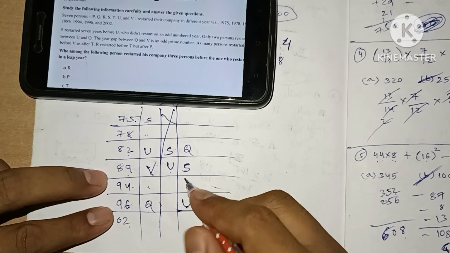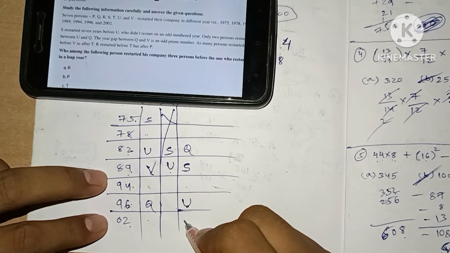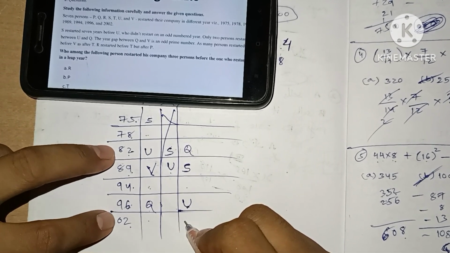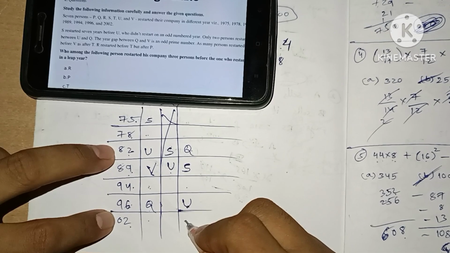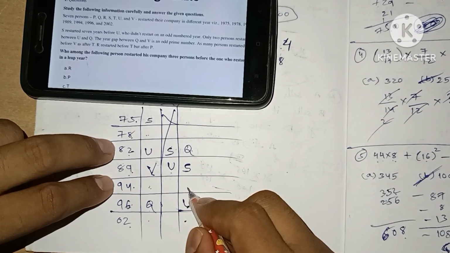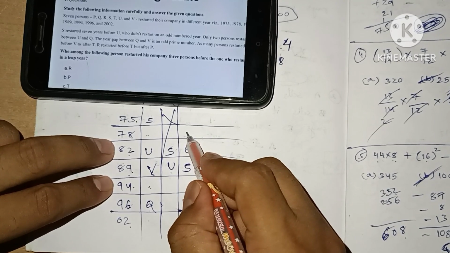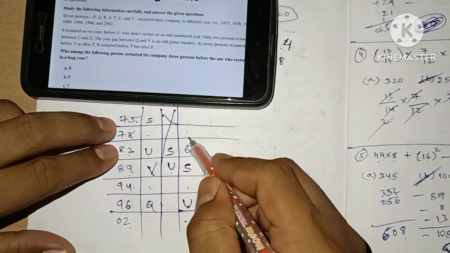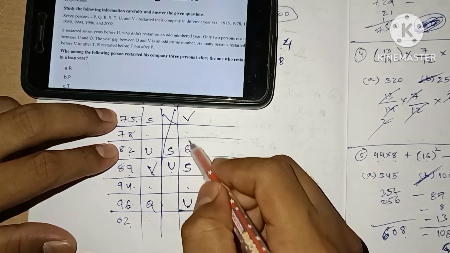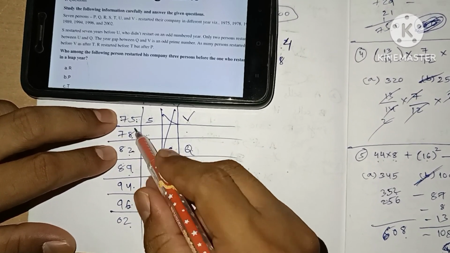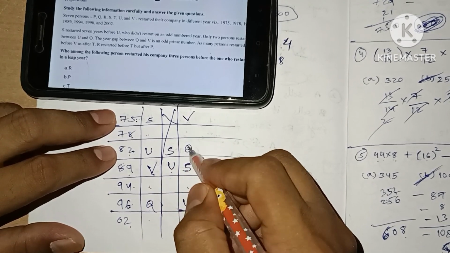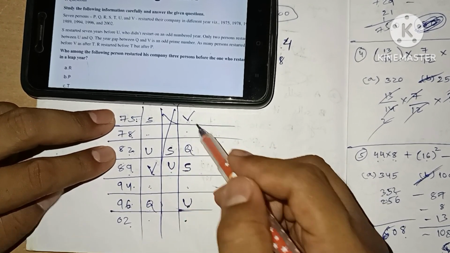In this case, if we place V here, the gap between Q and V is an even number. If we place V here, the gap between these two is also an even number. If we place a V here, the gap between Q and V is an even number. If we place a V here, the gap between these two, 75 and 82, means 5 plus 2, 7 years, and it is a prime number. So prime number year. So this is the only place for V.